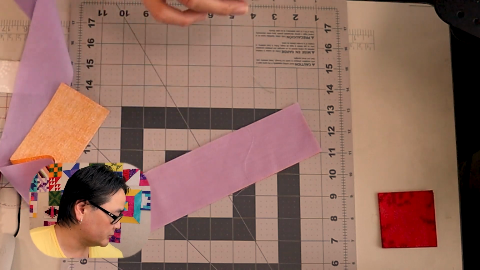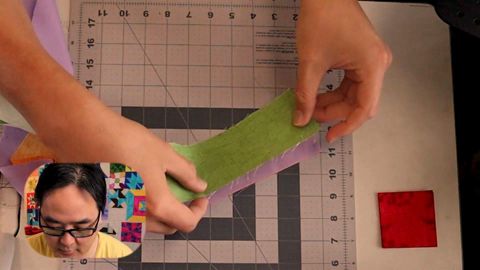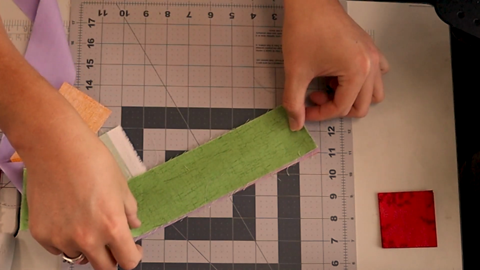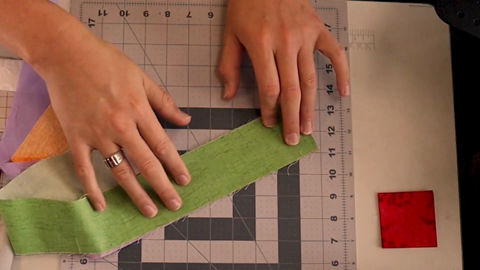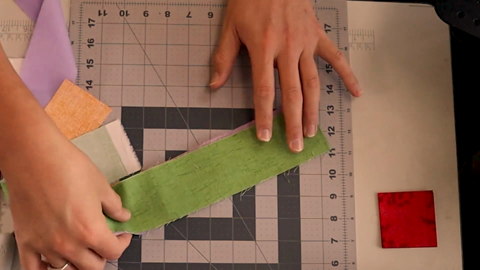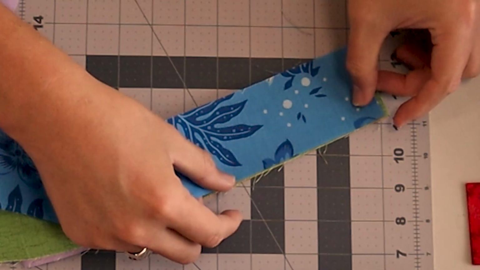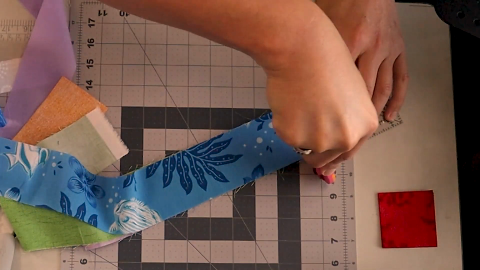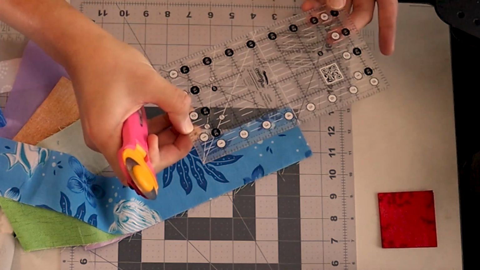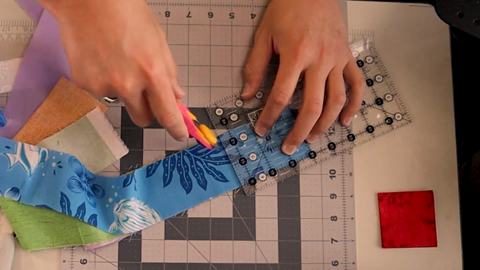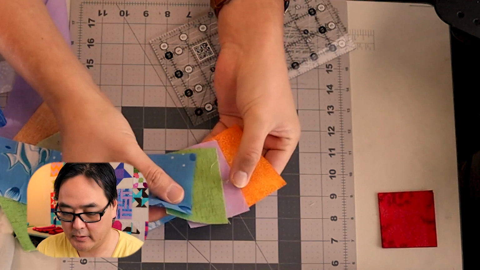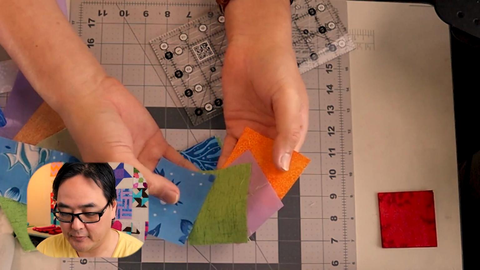Let's do maybe this green, and then we might as well do the blue as well. I'm just going to layer them all on top of each other, so we're going to get 4 pieces. I'm going to square off the end here, and we're going to measure 3.5. This is a 2.5 by 3.5, and I've got 4 pieces here.